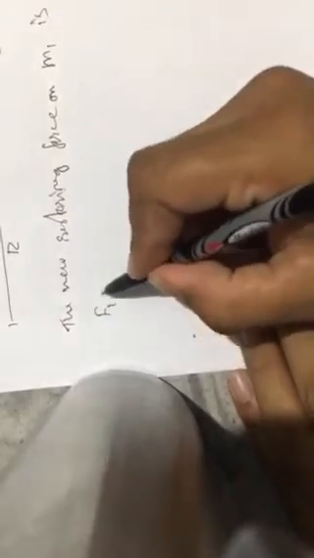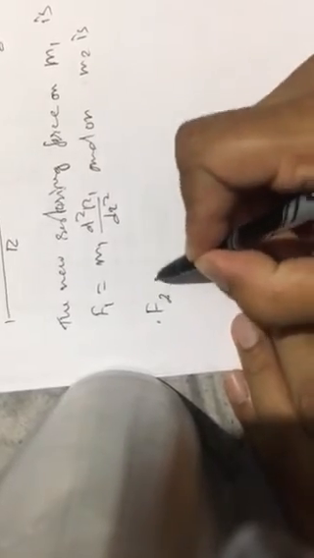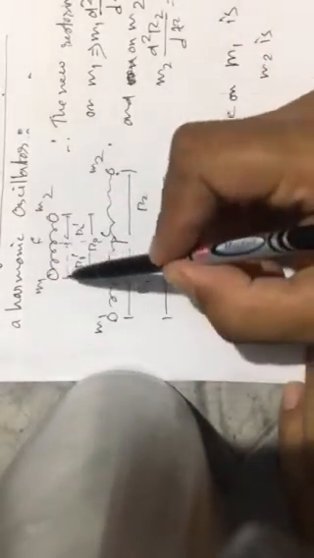Sorry, you cannot see it, let me write here. So again, the new restoring force on M1 is F1 equal to M1 d square R1 by dt square, and on M2 is F2 equal to M2 d square R2 by dt square. Again, the relative distance moved by these two masses, what will it be? This distance will be here and here. We can obtain it as R minus R naught.